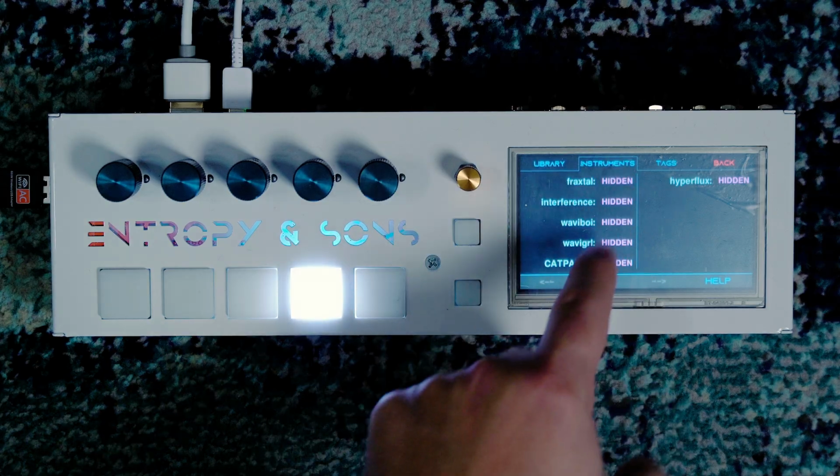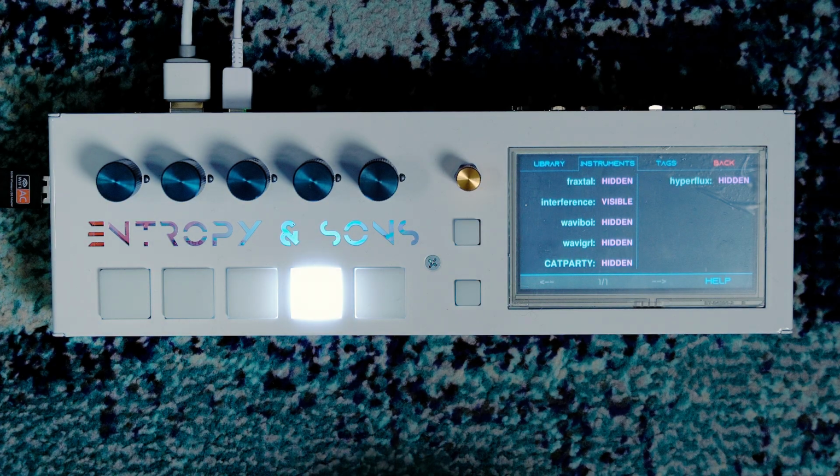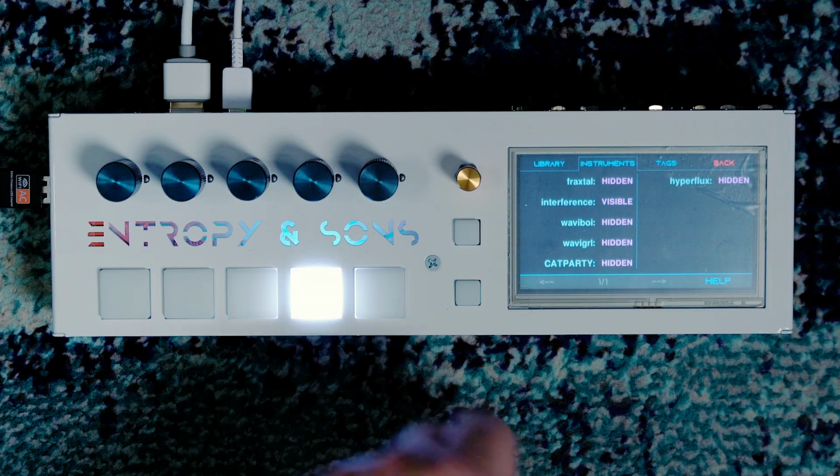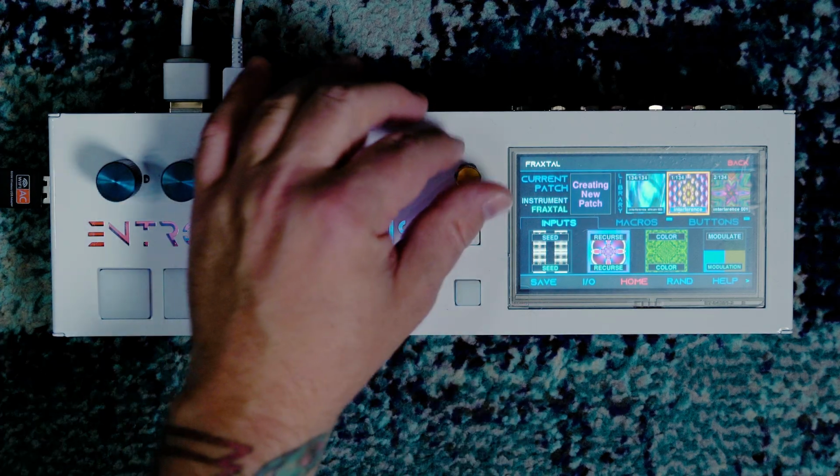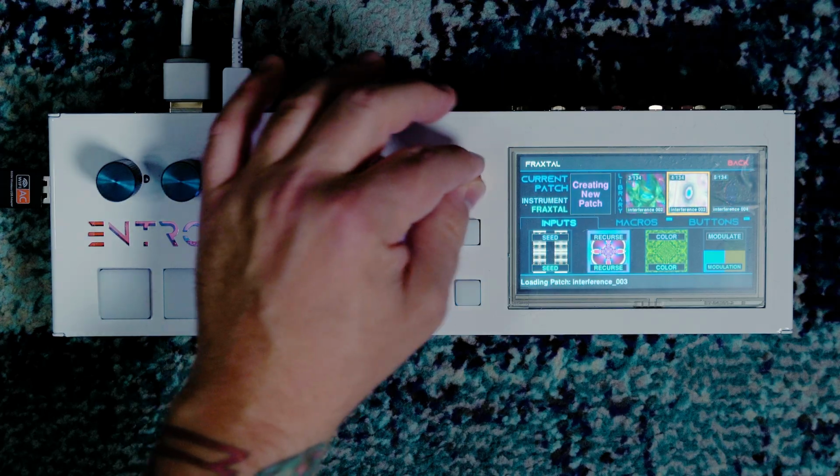So here, I'll set all of my other instruments to hidden, and I'll keep Interference, the one we want to take a look at next, visible. Then I can just press back, and we see all of the interference presets that are on the machine.